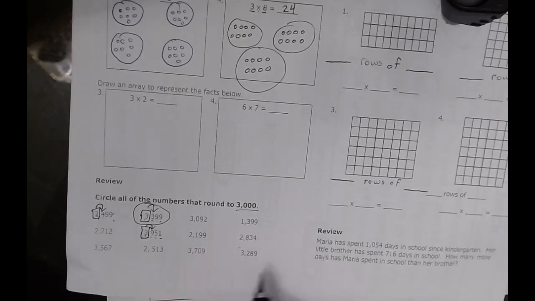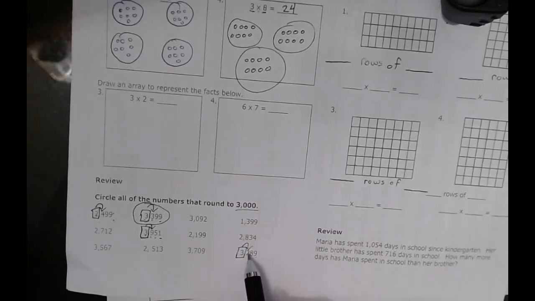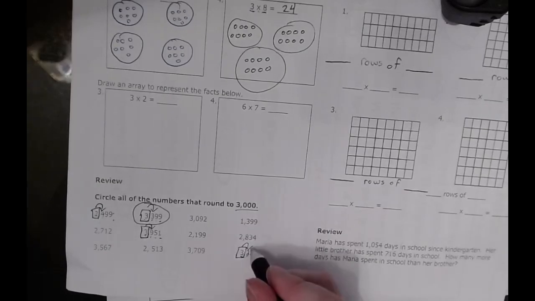If I come over to this one, 3,289, I care about my thousands spot. I'm going to look at my hundreds spot. That 2 is under 4. 4 and below rounds down, and the thousands spot stays the same. So the 2 means that this is going to stay at 3 and the rest would be 0. So yes, this is closest to 3,000.